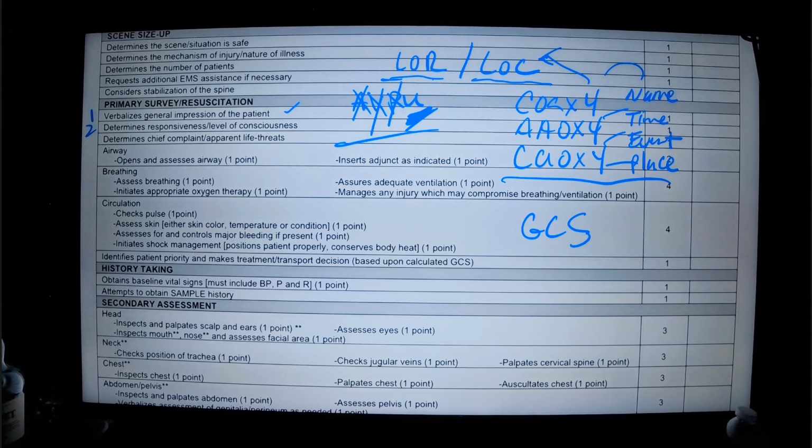Oh, my bad. The minimum is 3, the highest is 15, which is 4, 5, 6. When you add them up, it's 15. And then the minimal, which is 1, 1, 1, equals 3.